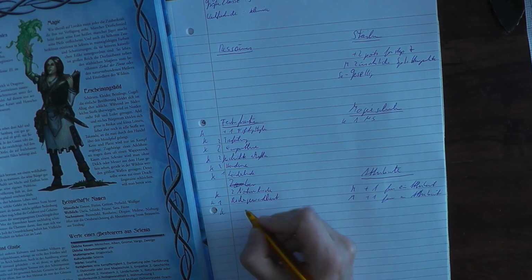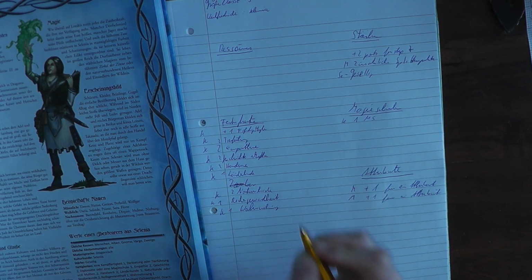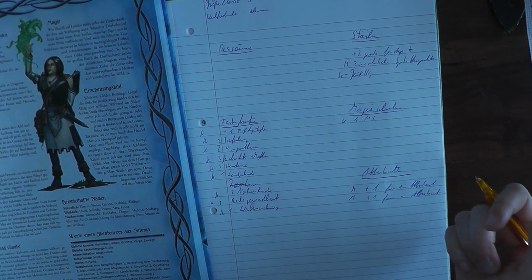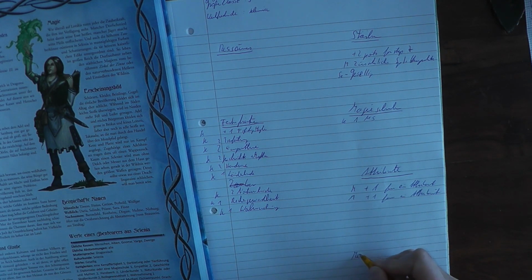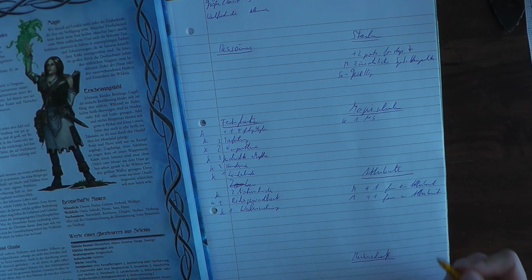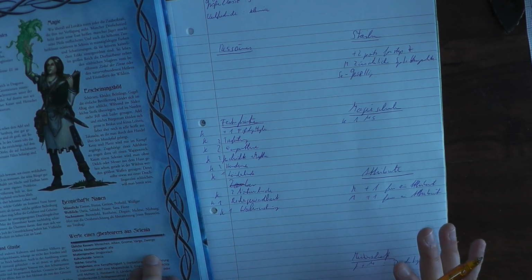And 1 in fast talk and 1 in seeing and perception. And we get 1 Meisterschaft, so that is a special ability where you can do something special, and that is Geschichte und Mythen, so myths and legends, and the ability is Draconians. Okay, so that was that.